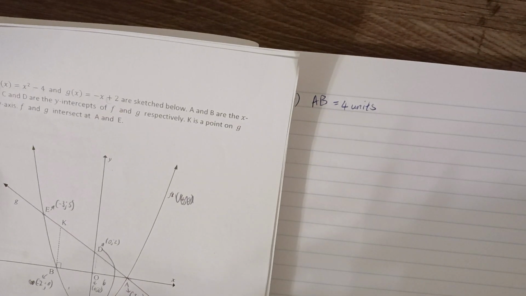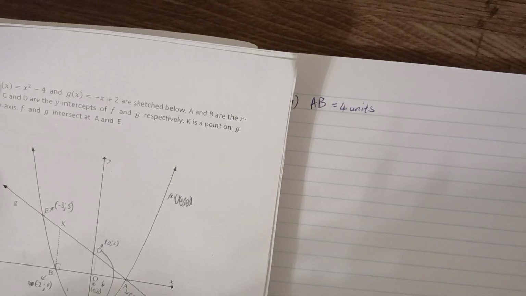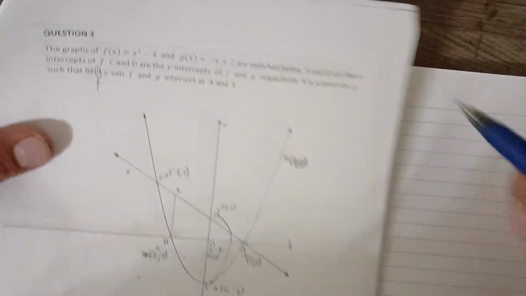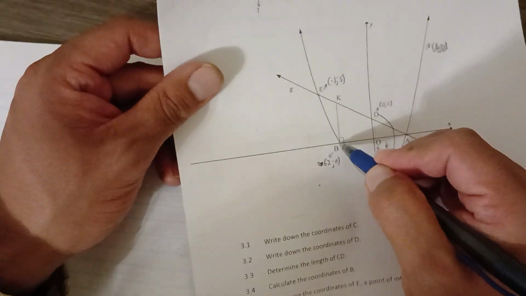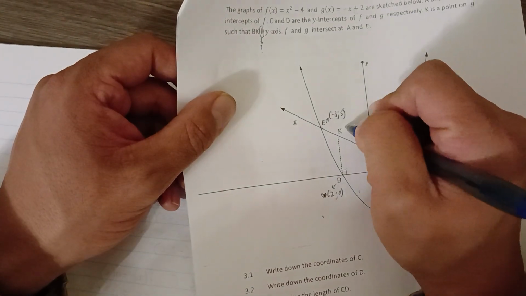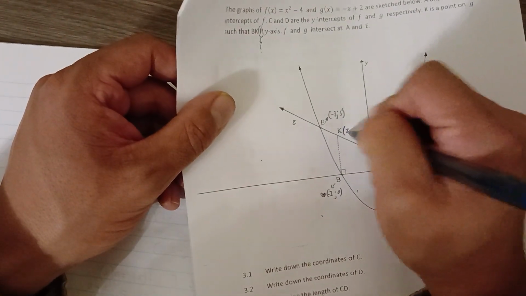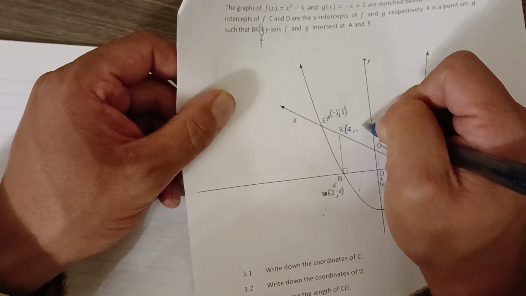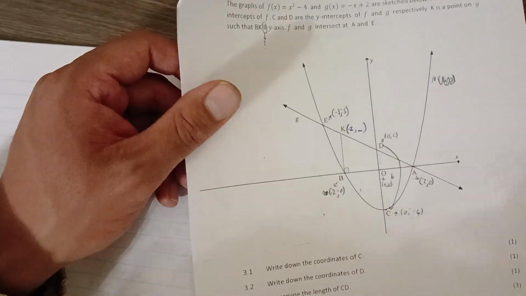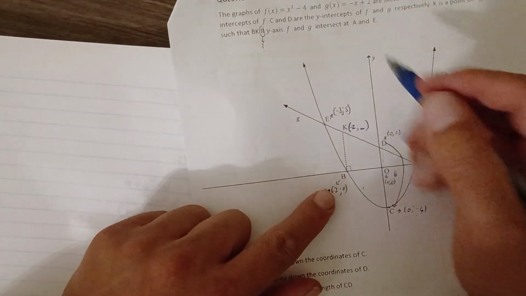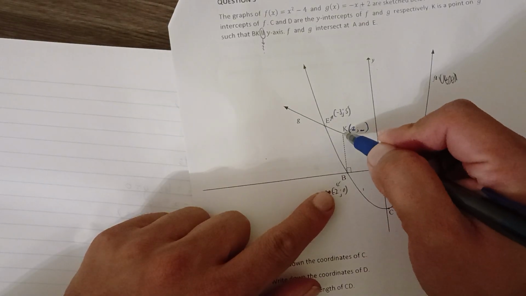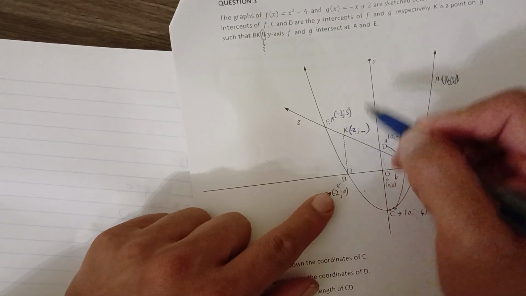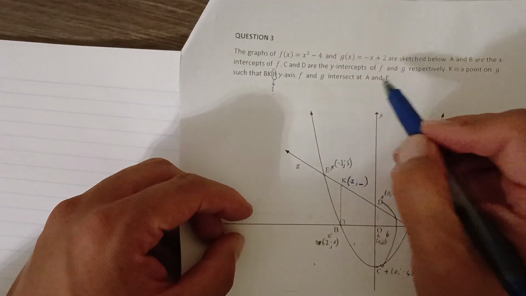Okay. Now we need to determine the length of AK. Now we know what that x value is. So we know already what the x value of K is. We know that x value is negative 2. Now we just need to figure out what that y value is over there. And how do we do that? We can substitute the negative 2 because K lies on the straight line. We can substitute that x value into the straight line equation.